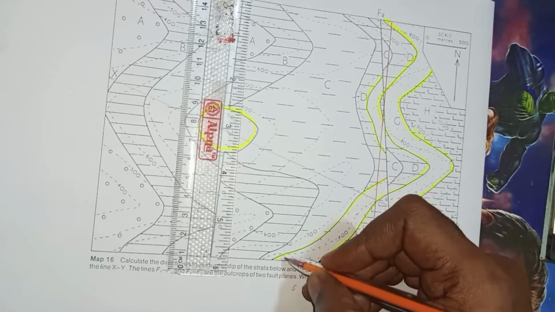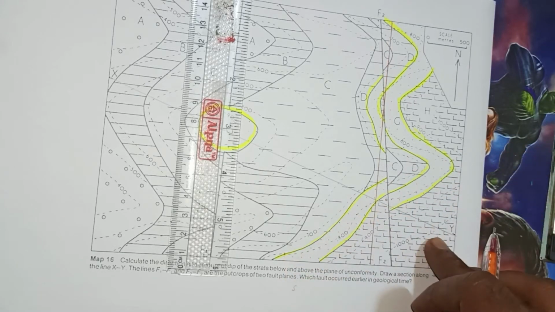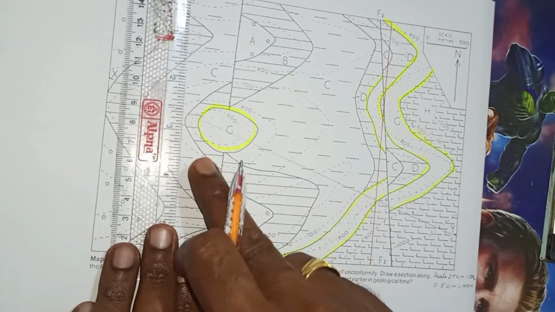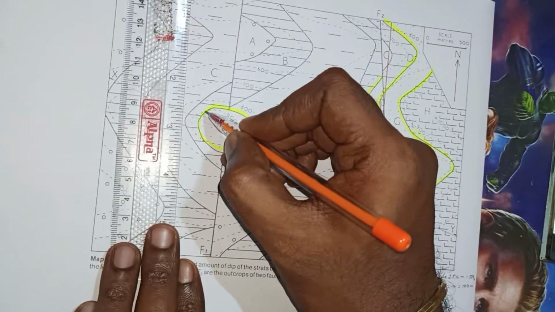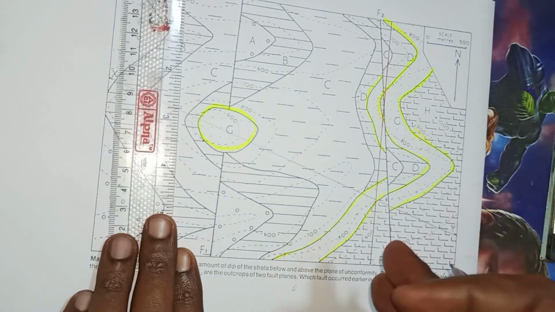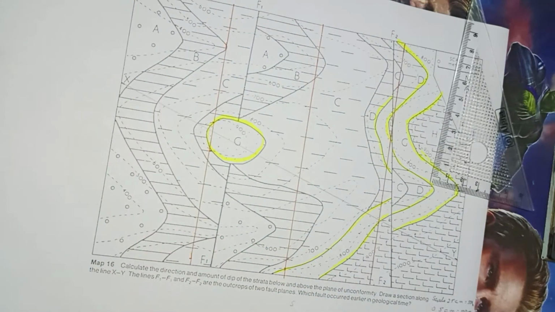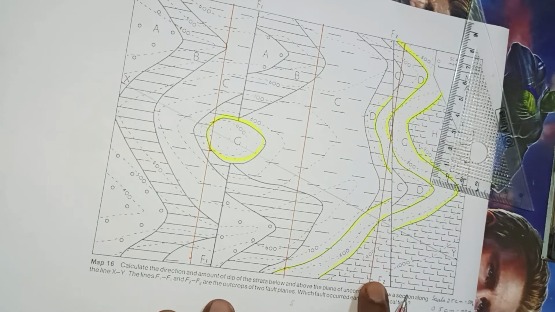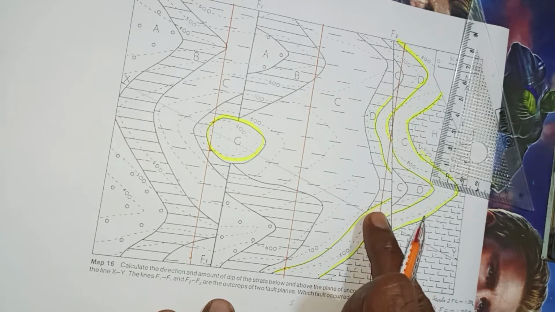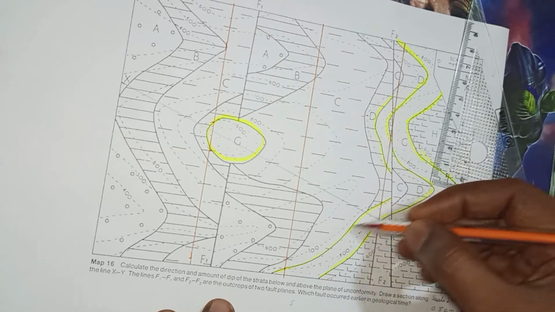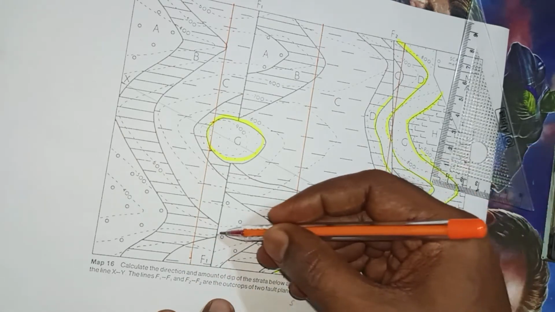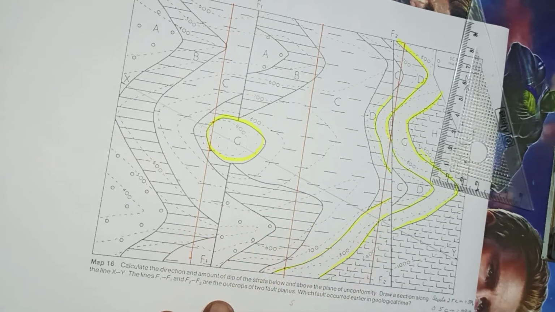So the same bed is intercepting here at the 800 contour, and this one at the 900 contour. So you can draw a parallel line to this. The structural contour for the unconformity is drawn. Okay, we have three structural contours.